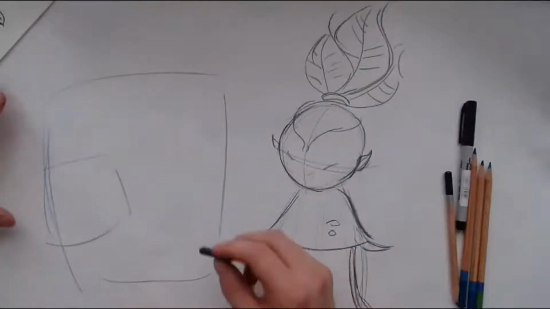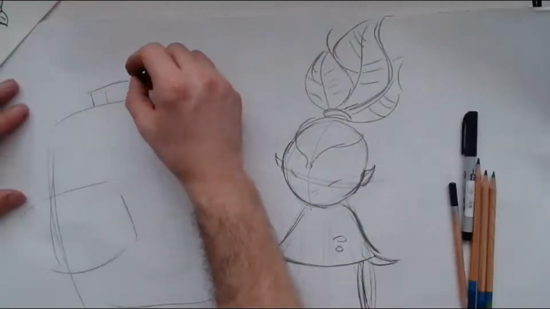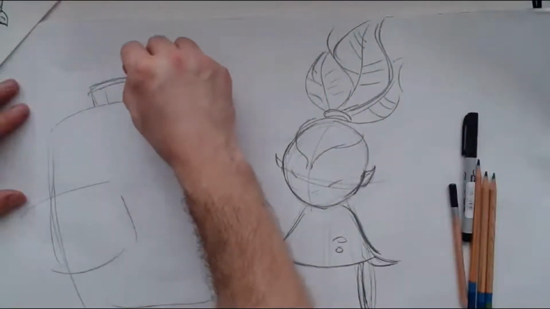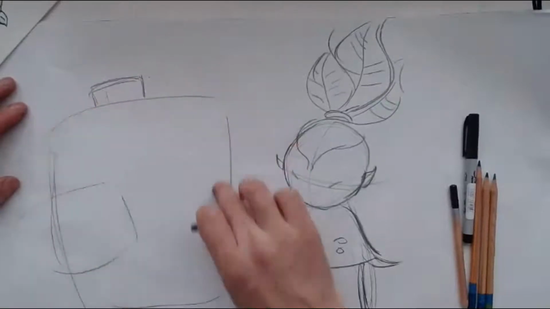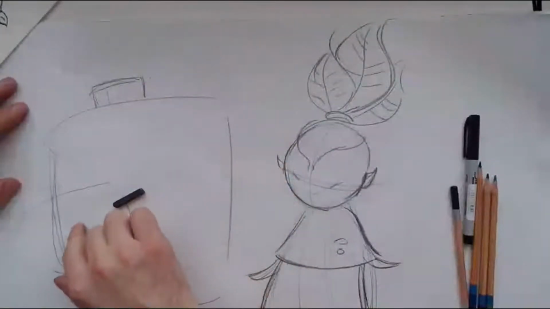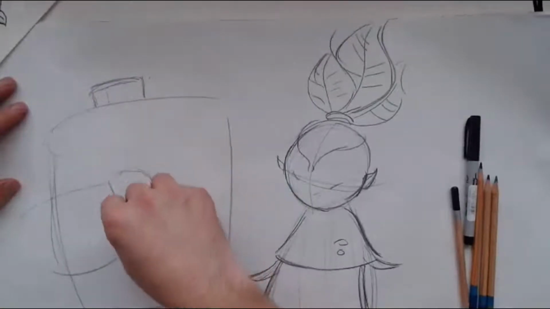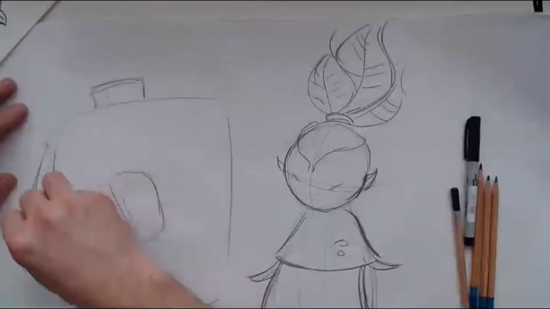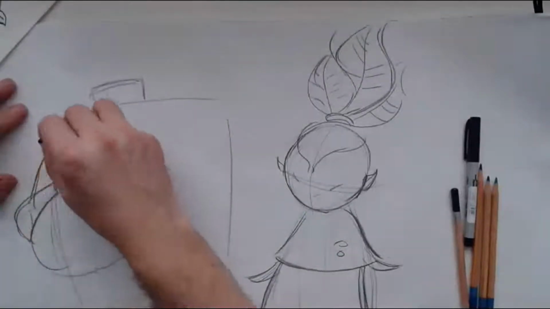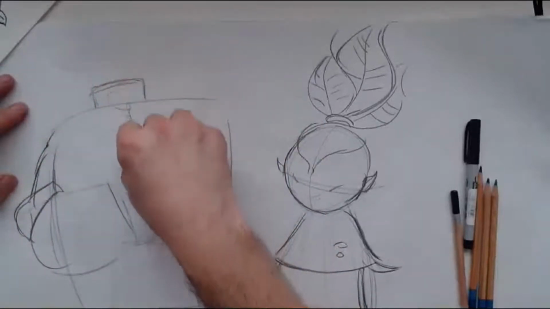So maybe I'll put a little head up there, and I'll use the square as the body, and maybe this part as a bit of an arm. And let's see.